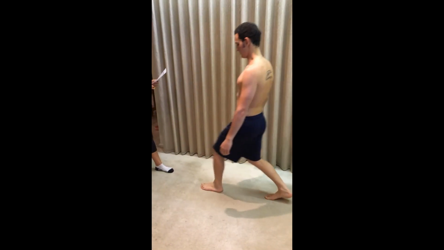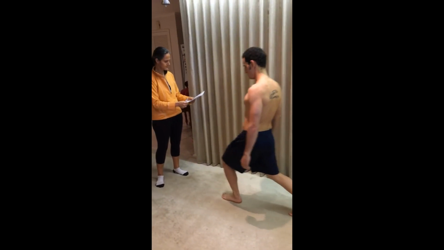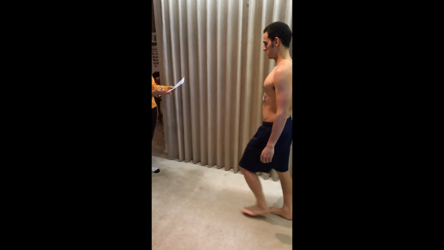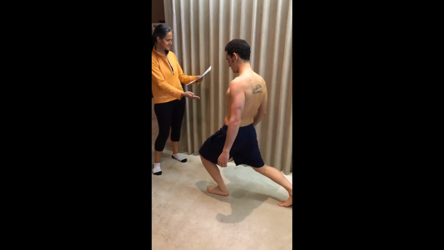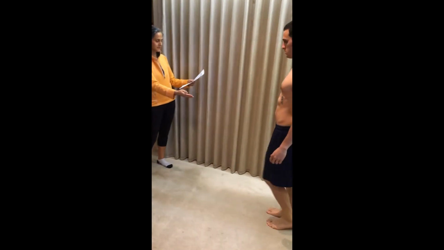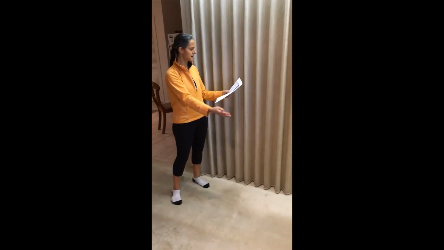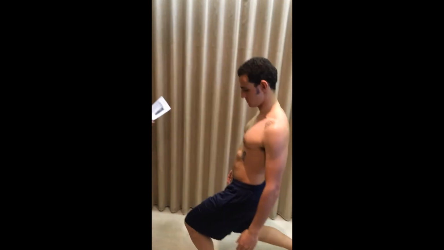Okay, so what we can see is that there is a medial deviation of the knee, and there's a medial deviation of the hip. We can see that the stance foot toes are not going out, and there's no excessive pronation of the front foot.